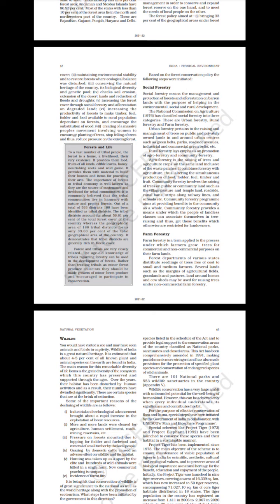Rural forestry lays emphasis on promotion of agroforestry and community forestry. Agroforestry is the raising of trees and agriculture crops on the same land inclusive of the waste patches. It combines forestry with agriculture, thus allowing the simultaneous production of food, fuel, timber, and fruit.